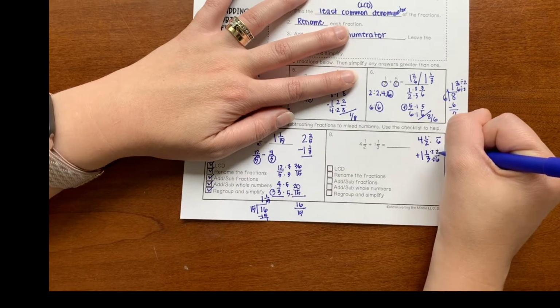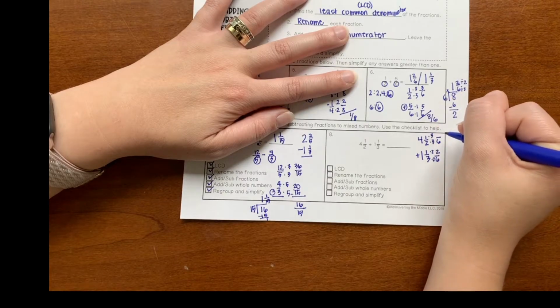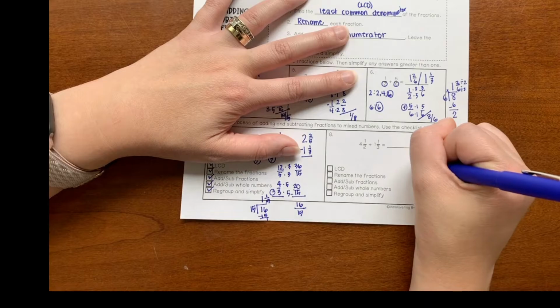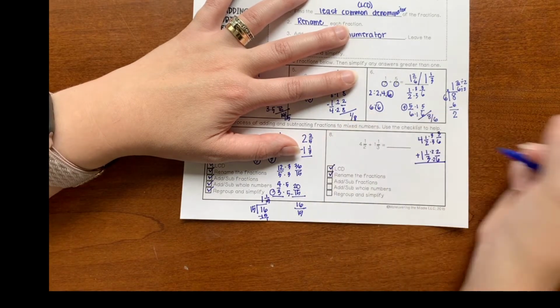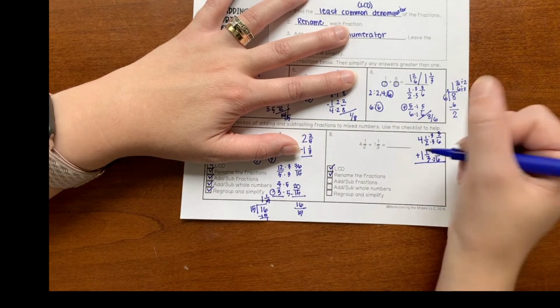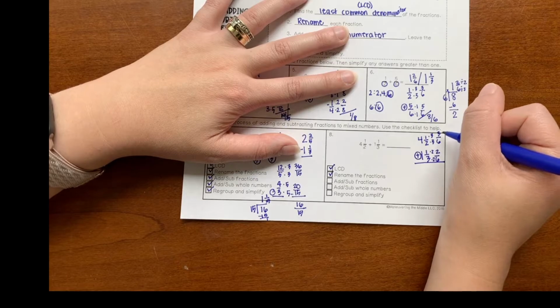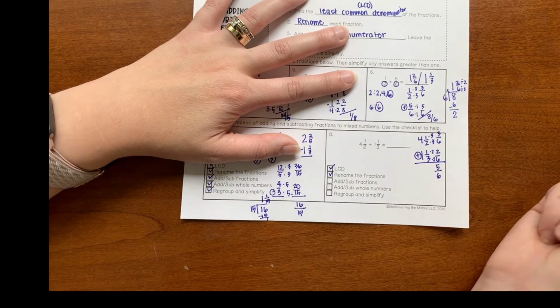So I'm going to multiply the numerator by the same. 1 times 2 is 2. 2 times 3 is 6, and I'm going to do the same thing to the other numerator by multiplying 1 times 3, and I'm going to get 3. So I found the least common denominator. I've renamed the fractions. Now I need to add or subtract. In this case, I'm adding. So I add the numerators. 3 plus 2 is 5, and my denominator stays the same.